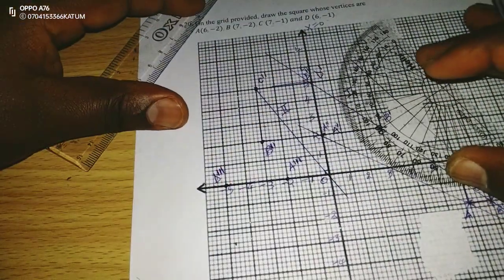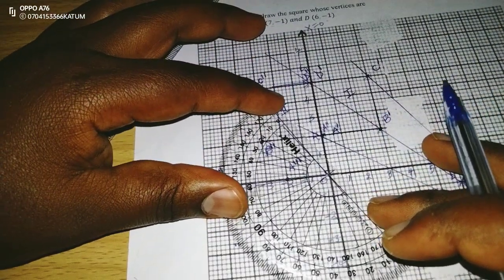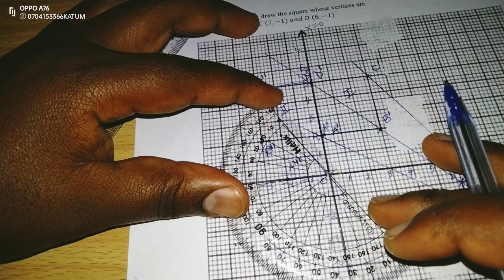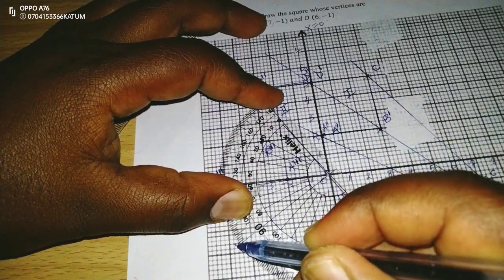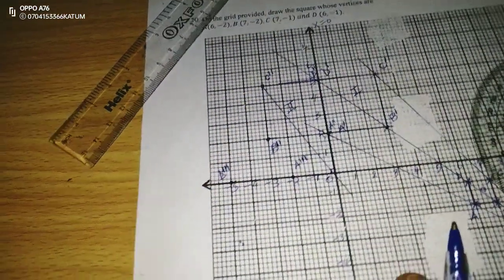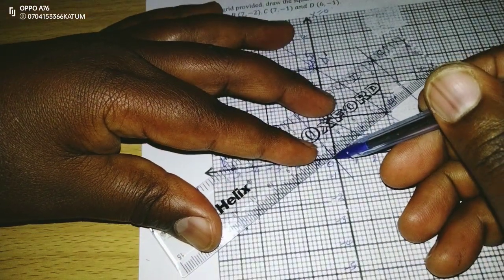So let me just consider the angle again. 90. That is the center. So 90 is going to lie here. Sorry for that inaccuracy. That is where 90 is going to lie. Therefore, now I produce 90.